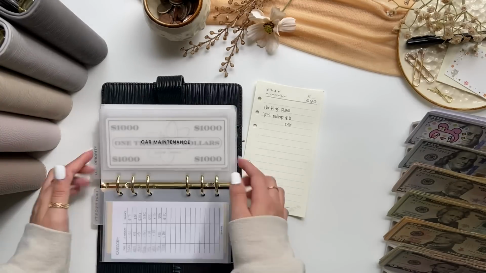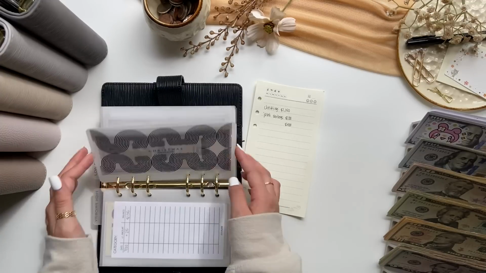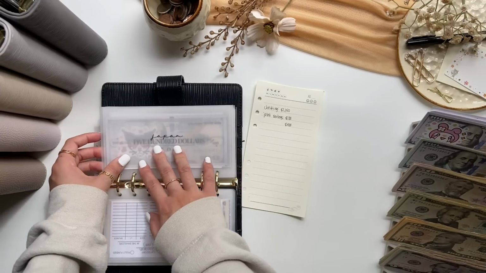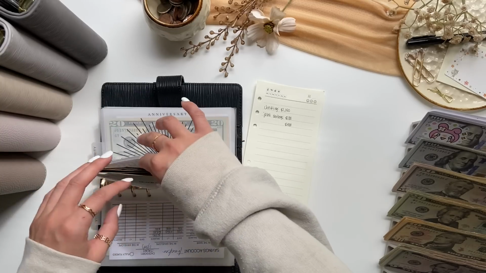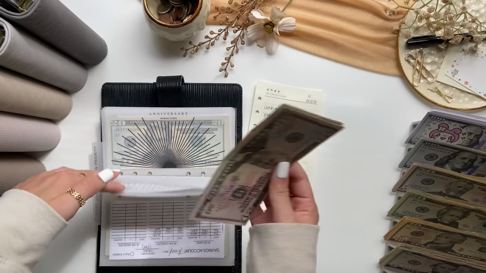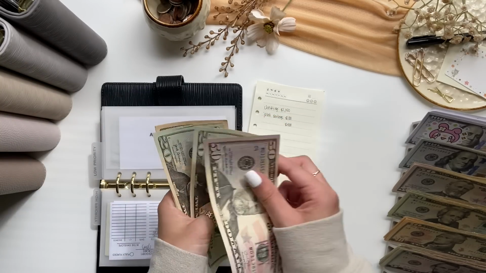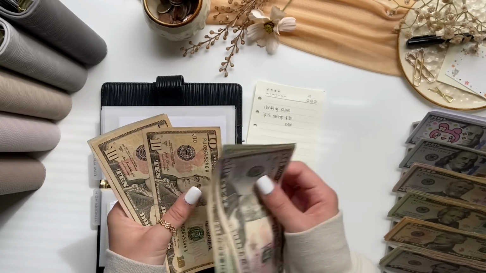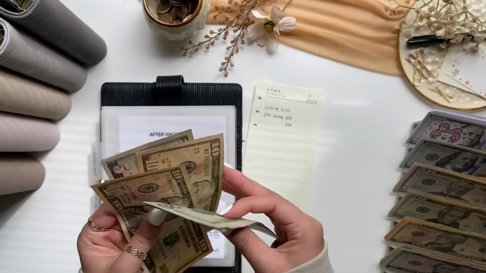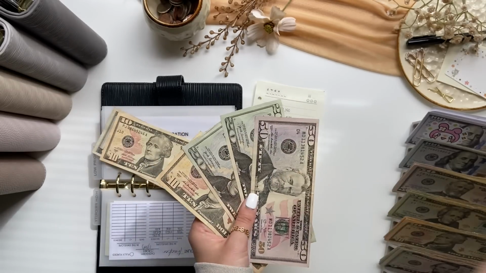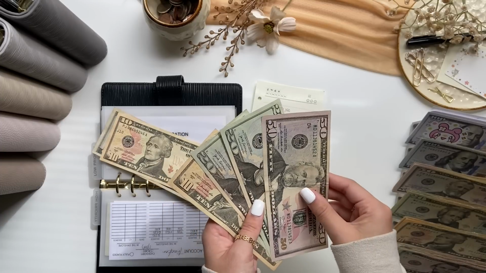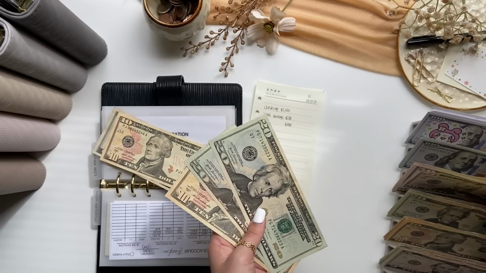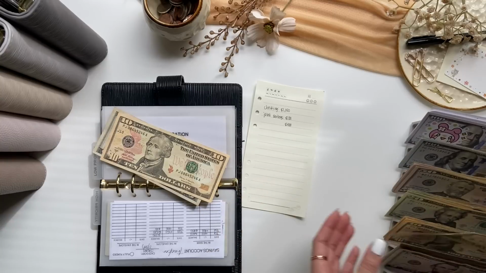Okay, and then car registration doesn't have a placeholder, so we are good to go. So Japan is done. After vacation has 50, 70, 90, 100, 110, 115. So I'm gonna take this money and put a placeholder because I think I wanna take this to the bank.